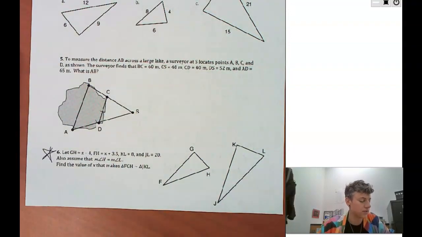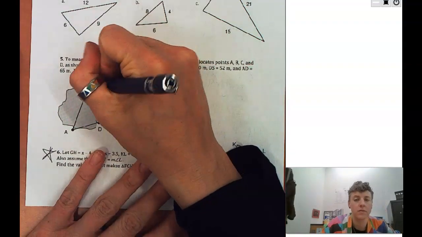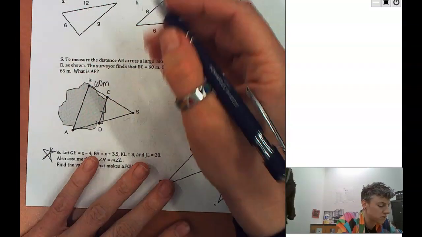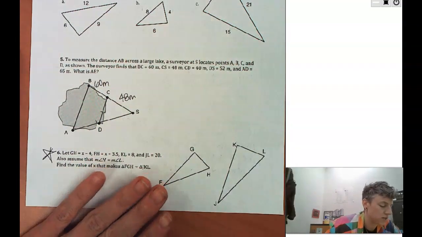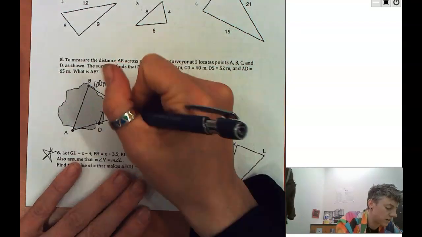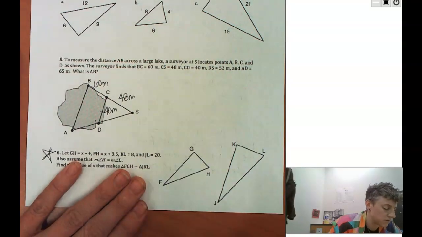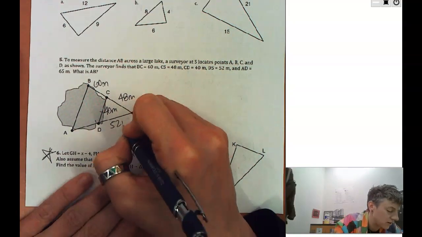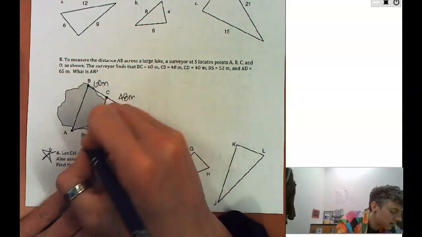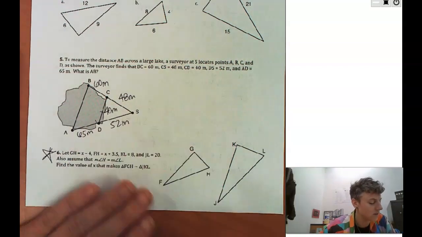All right, question 5. To measure the distance AB across a lake, a surveyor standing at point S locates points A and B and C and D as shown. The surveyor finds that B to C is 60 meters, C to S is 48 meters, C to D is 40 meters, and D to S is 52 meters. And A to D is 65 meters.